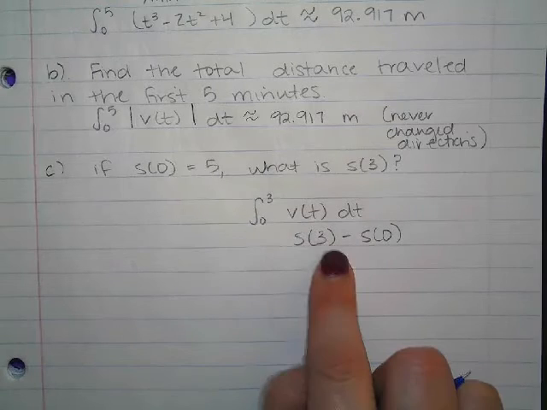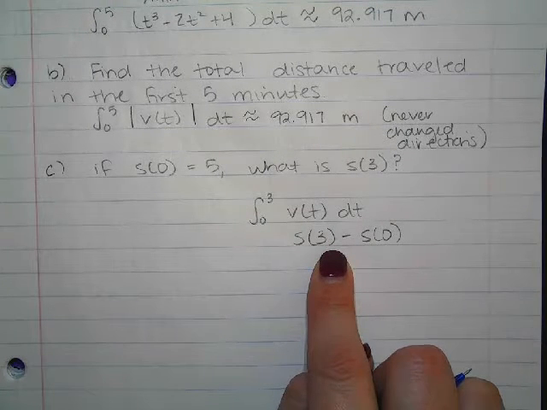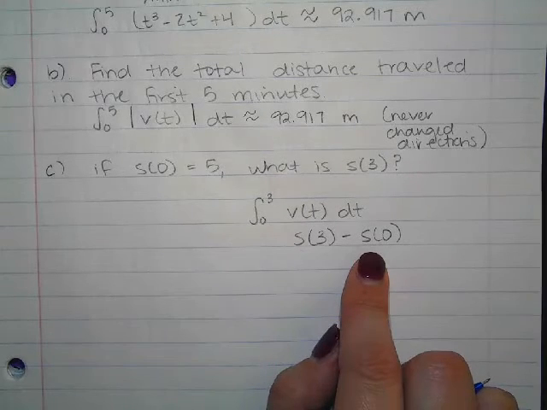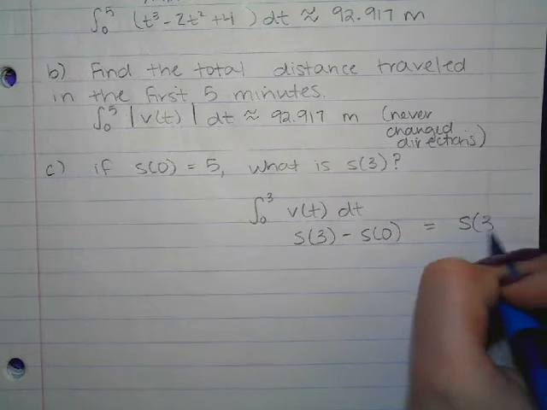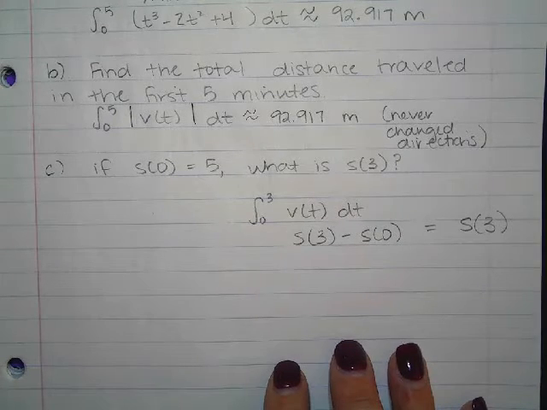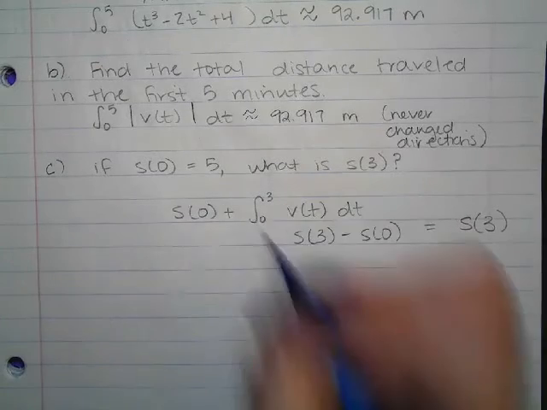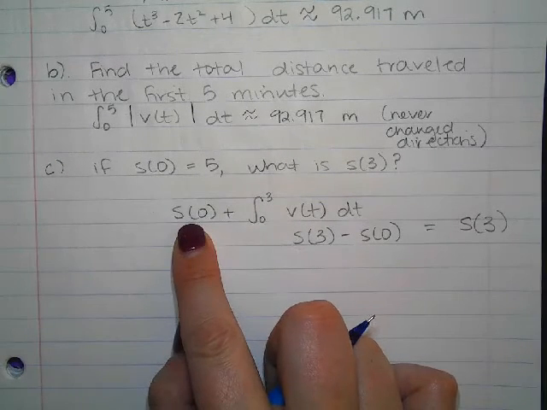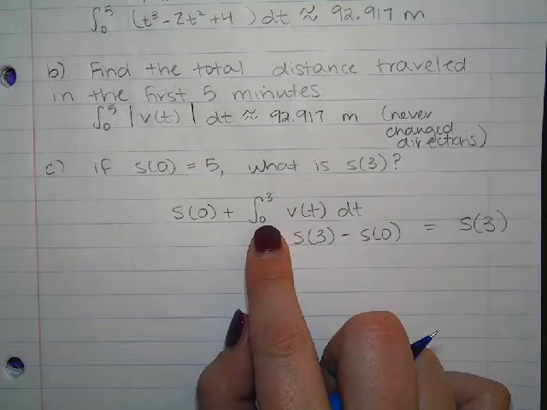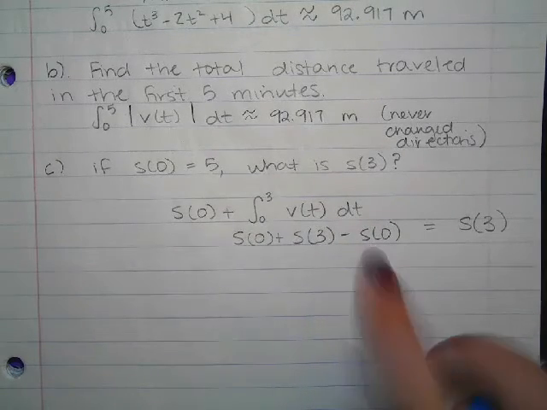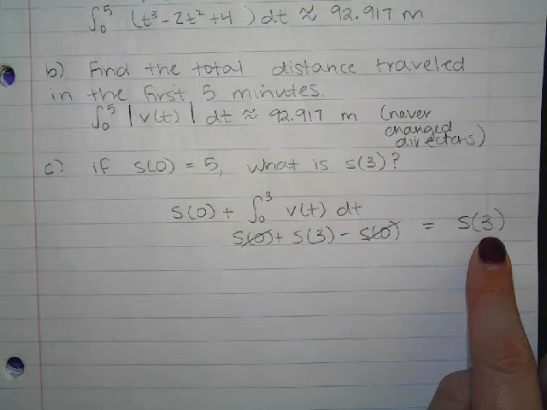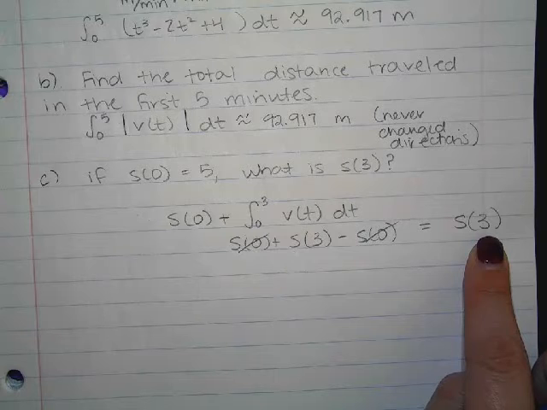So if we only do this, are we actually getting the answer? No, we are not. We're getting s of 3 minus s of 0. So what should we put in the front to make it so that this final answer would just be s of 3 and not s of 3 minus s of 0? S of 0. We should put s of 0 in the front. So if you do s of 0 plus the integral from 0 to 3, then you get s of 0 plus s of 3 minus s of 0. These cancel out, and you just get s of 3. So this is kind of like a roundabout way of getting back to s of 3 without having the function s of t. Does that make sense?